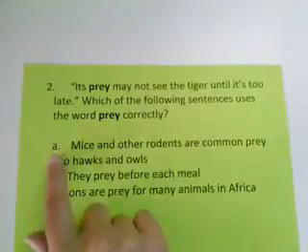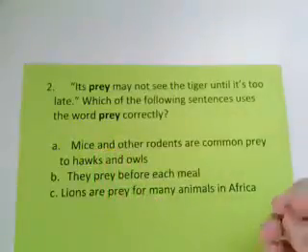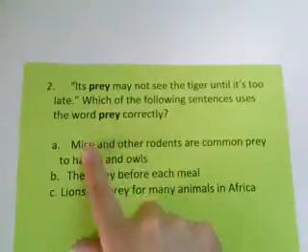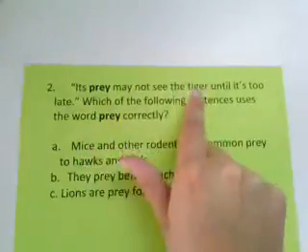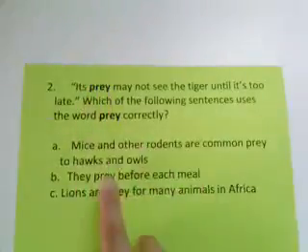Okay, if you said A, you are correct. We are talking about things being hunted. So the hawks and the owls are the predators, and their prey is the mice. Just like we're talking about the tiger is preying on other animals.